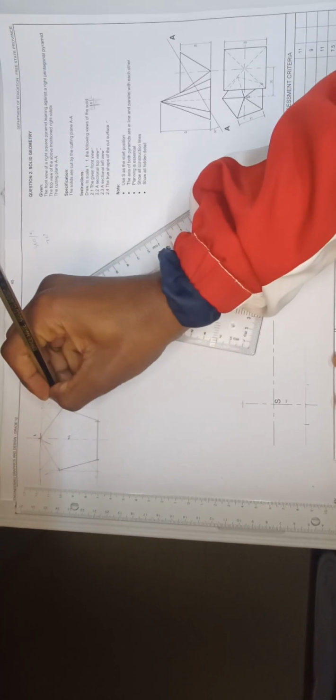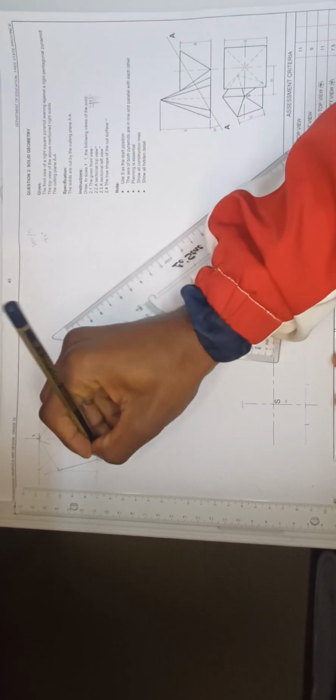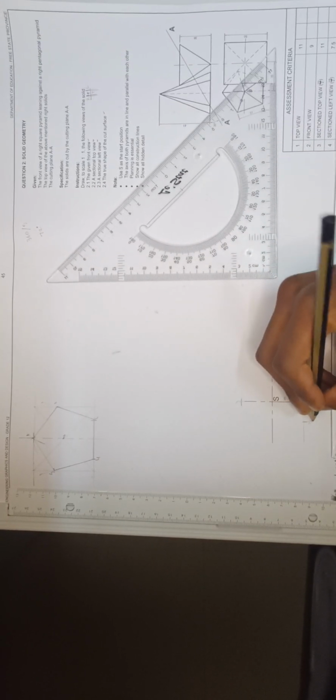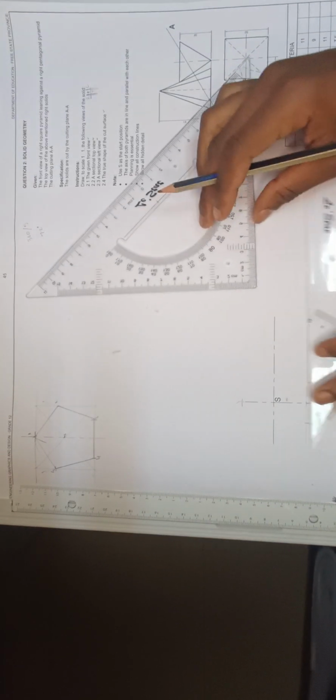I have my point here. Let's label this 1, 2, 3, 4, and 5. Meaning I have point 1, point 3 this side, and point 4 also S. Now I'm left with point 5 and point 2. Let me quickly join my point 5 and point 2.